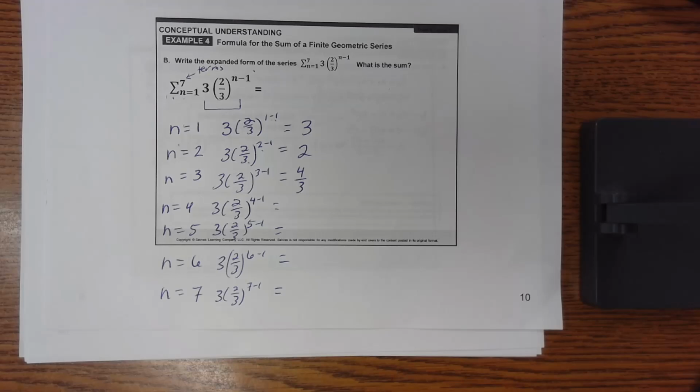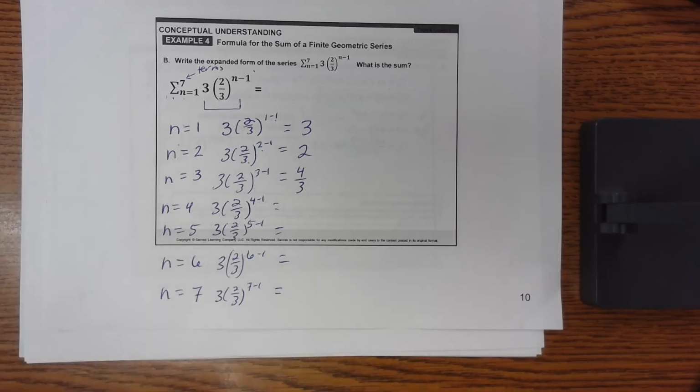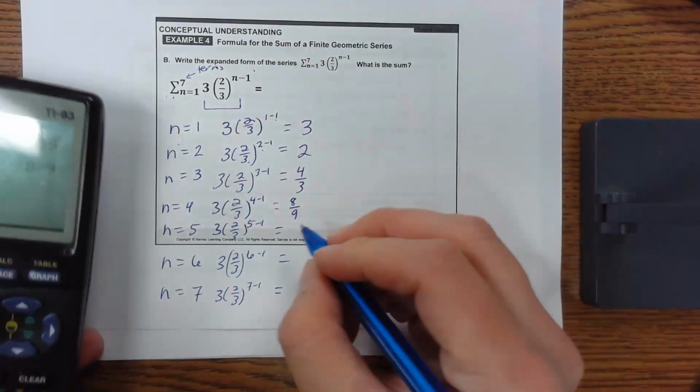Okay, and so in our calculators, we're going to type that in, divided by 3 raised to the 3rd. And we get 8/9.